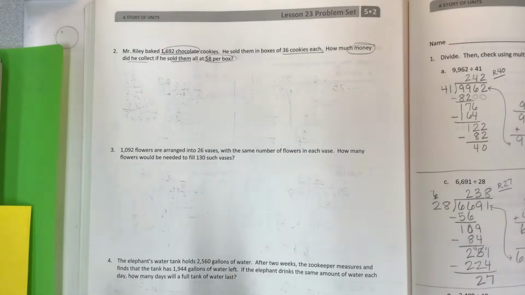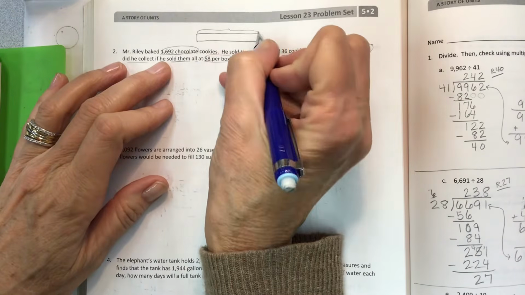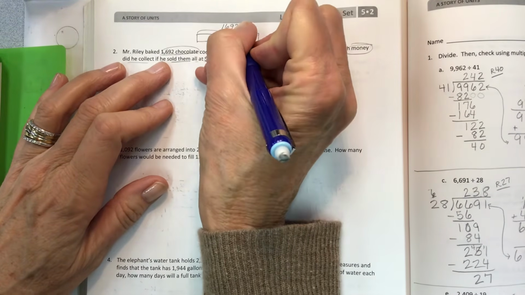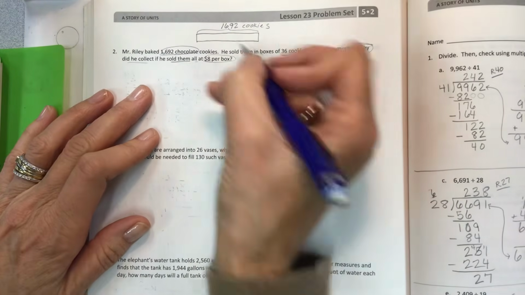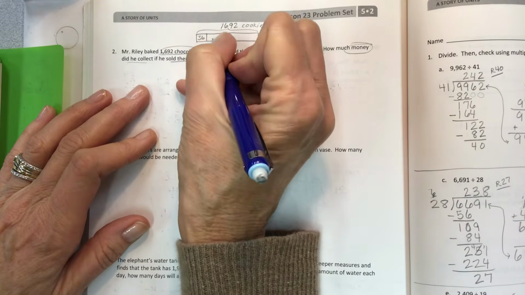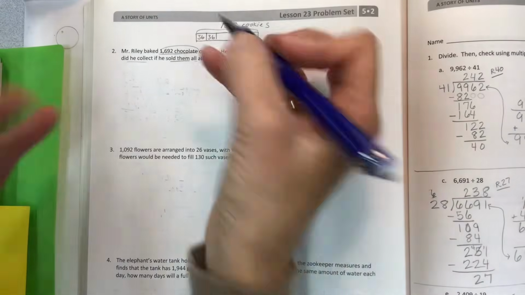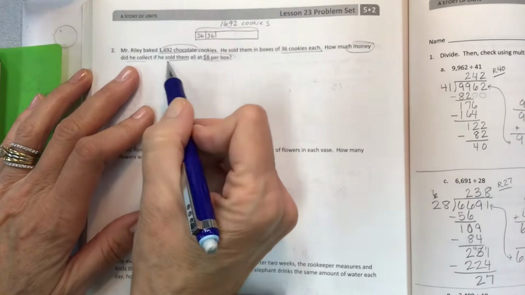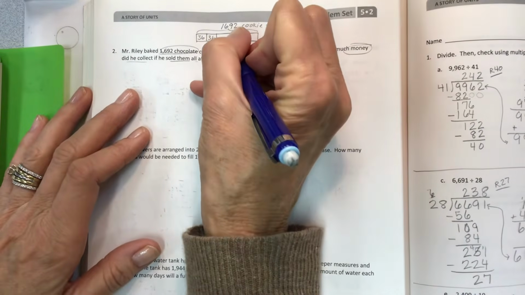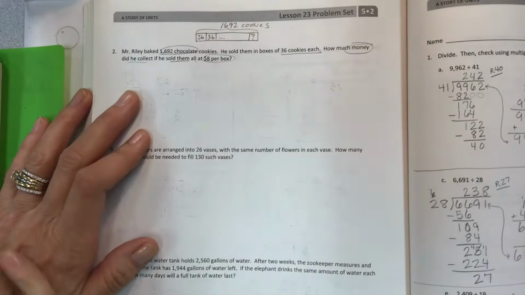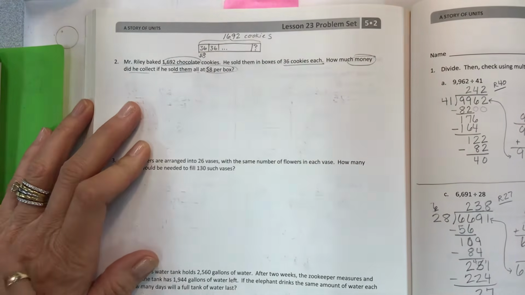So it always reminds me of, like, what's a tape diagram? How does this help us? Tape diagrams are your friend. 1,692 cookies is going to be your whole. He sold them in boxes of 36 each, so there are 36 cookies in a box and 36 cookies in a box. And then you have to kind of go, well, I don't know, how many boxes do I have? It just says sold them all. So we have to figure that out because how many? Don't know. But whatever it is, it's $8 per.